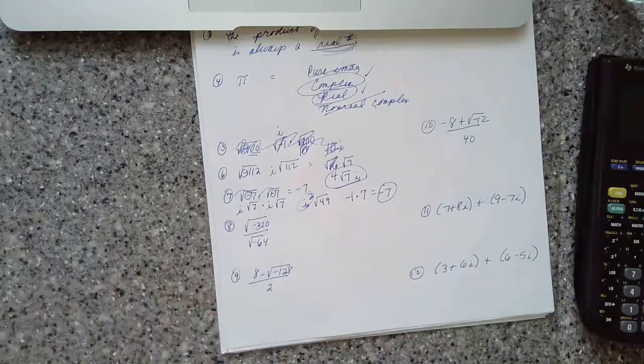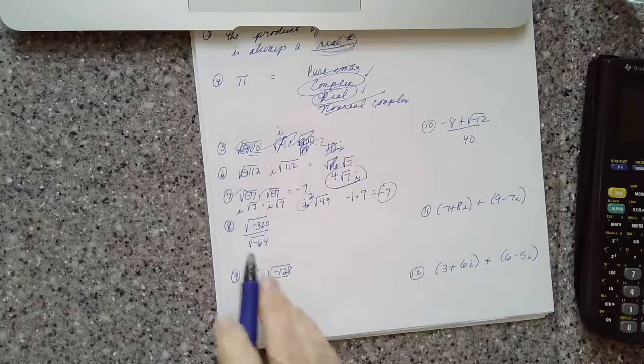Number 8. We can divide, a similar kind of example, but maybe a little different reasoning.